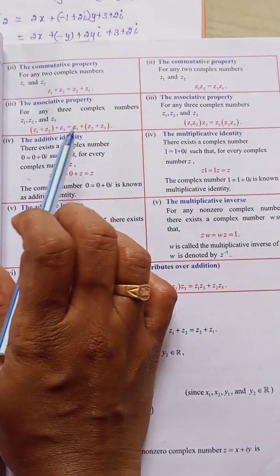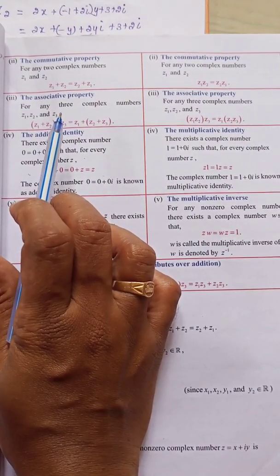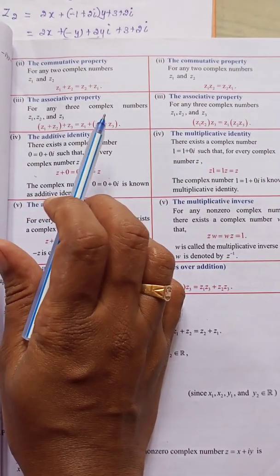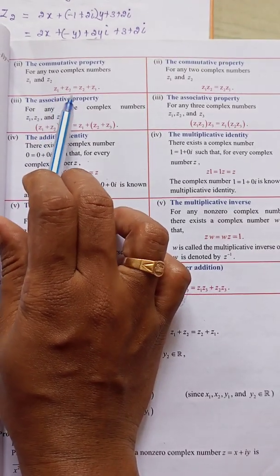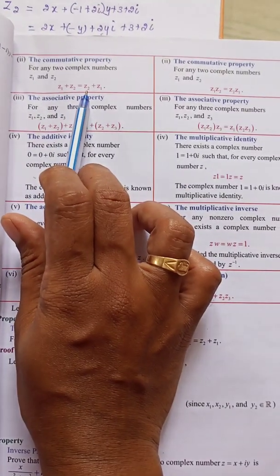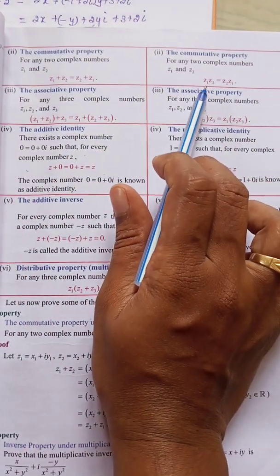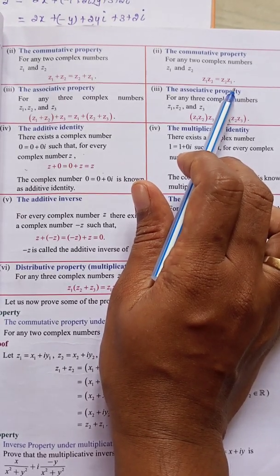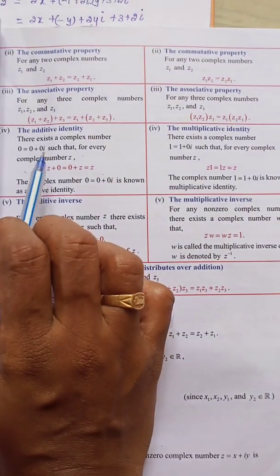Second one is commutative. We know that in the sets chapter we might have learned A union B is equal to B union A, or A intersection B equal to B intersection A. Here in addition, commutative means what is the meaning? z1 plus z2 is equal to z2 plus z1. Multiplication, z1 into z2 is equal to z2 into z1. Is that clear?